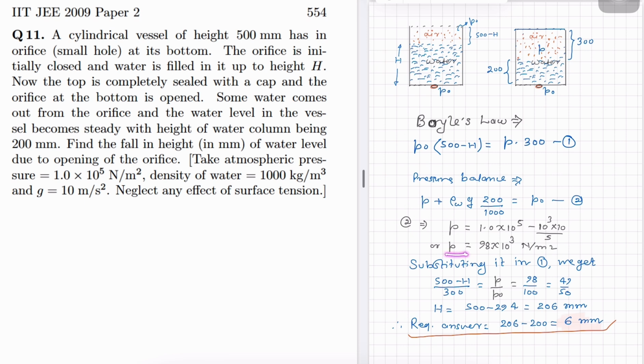Replace this value in equation number 1. We will get h. Let us see how. Then 500 minus h upon 300 will be P by P naught. P we have obtained, P naught is given as 10 power 5. This is 98 into 10 power 3, this is 10 power 5. It will be effectively 98 upon 100 or 49 by 50. So solving it, we get h as 206 millimeter.